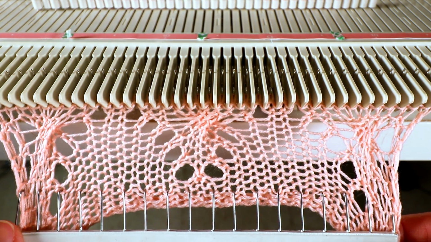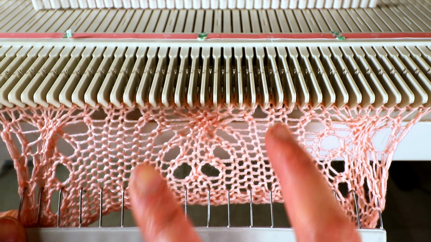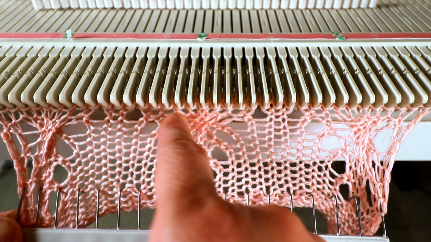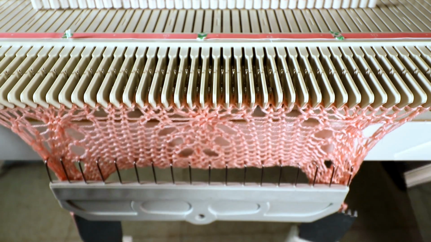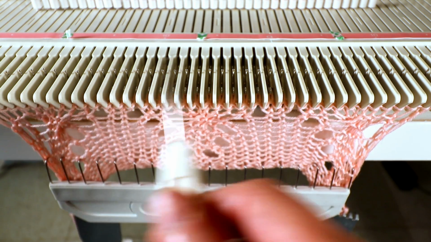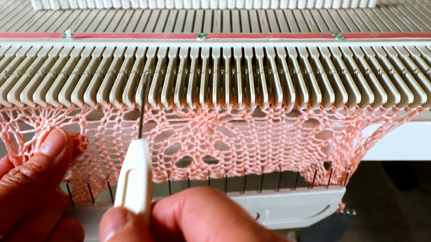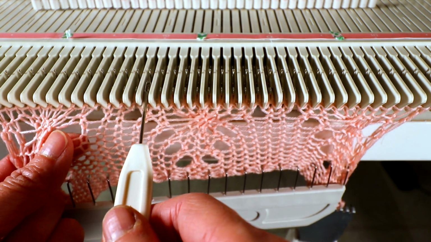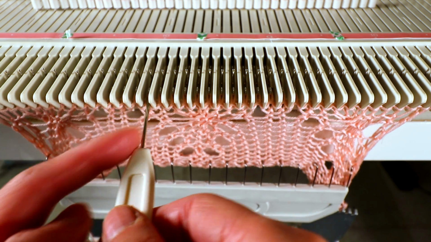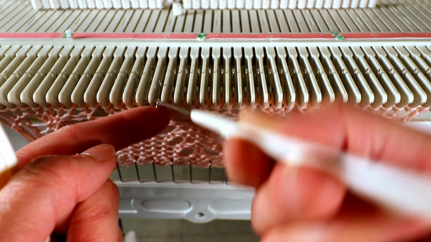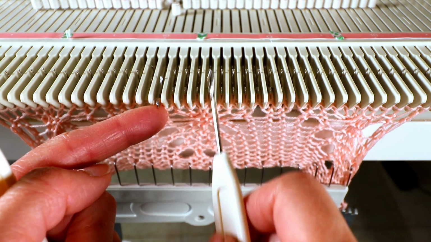That's the center of my diamond. Now I'm going to decrease, so it will be the next stitch that's closer to the center. I'll start from the center one because it's easier to see. This is a lace stitch, and I want to make another hole here, so that's the next stitch, and transfer to the center, toward the center.